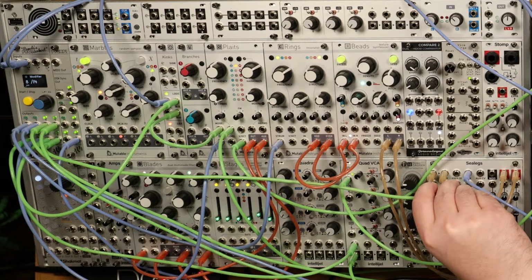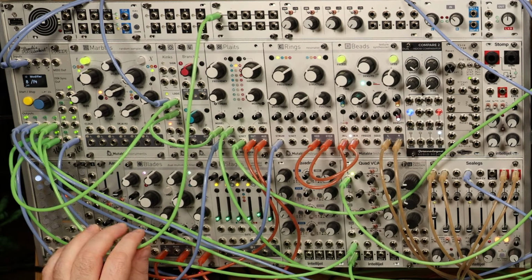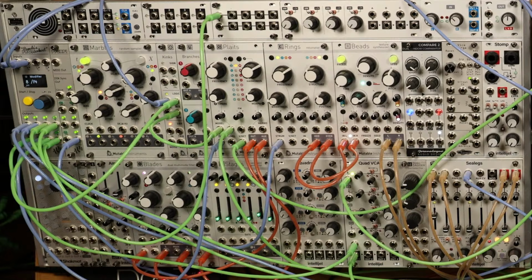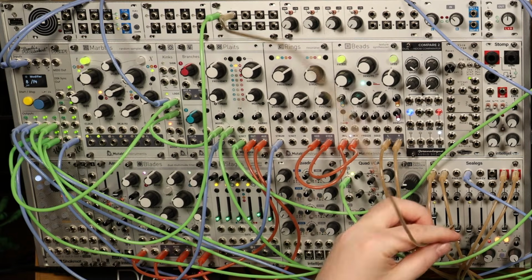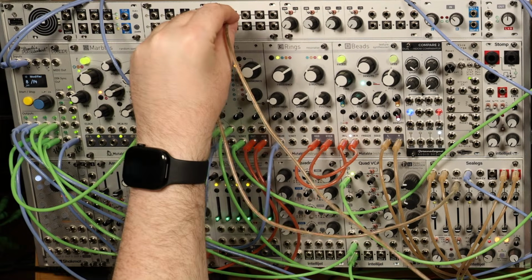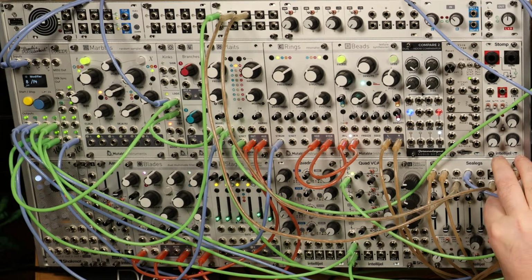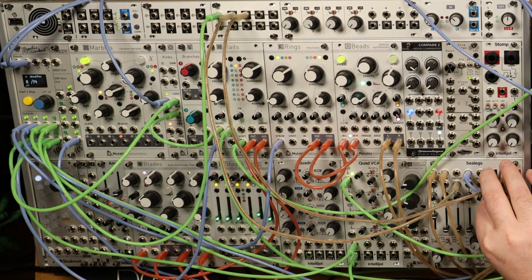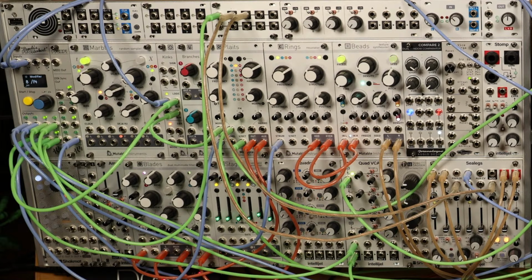Let's actually mult this, and we can use it for multiple parameters. So one of them will go to feedback. Maybe a little bit to the color to give it some glitch, some digital glitch. Turn the attenuator all the way up on that so it can go to its full value.